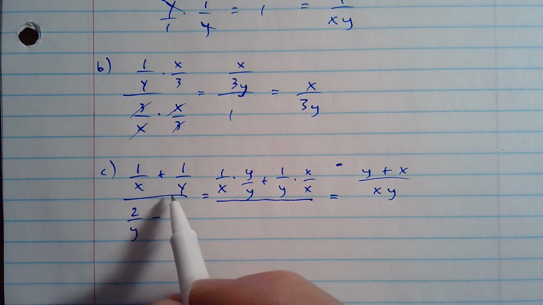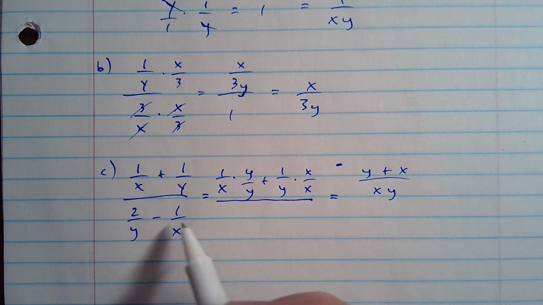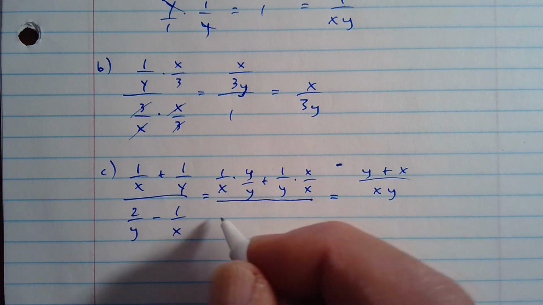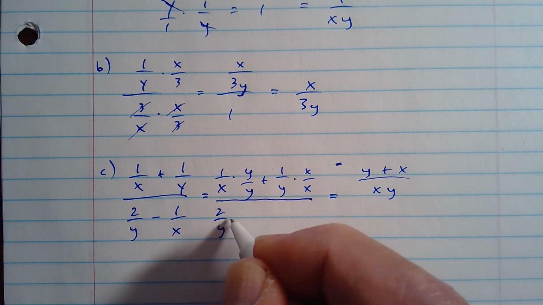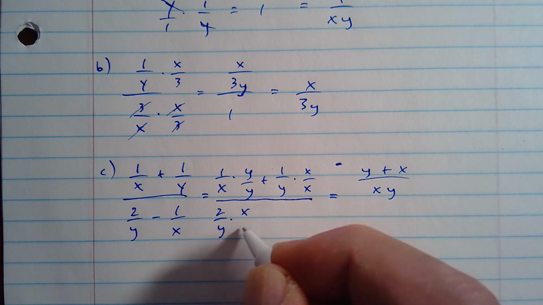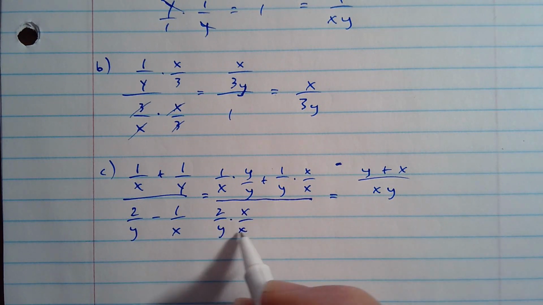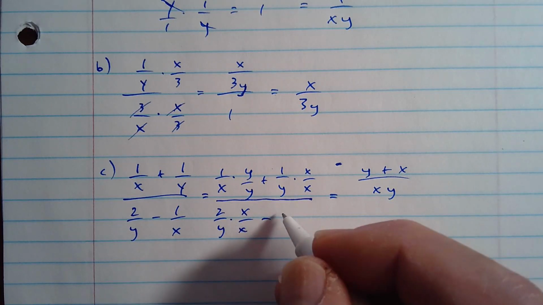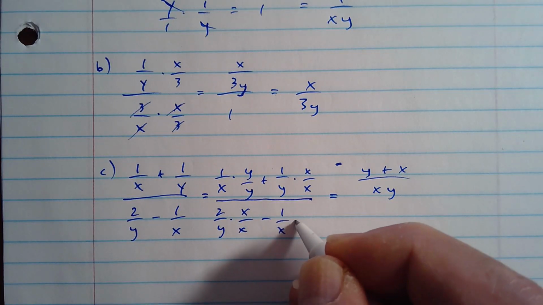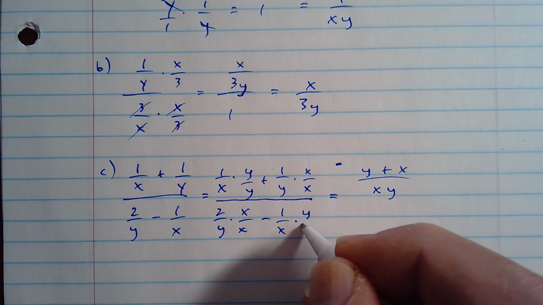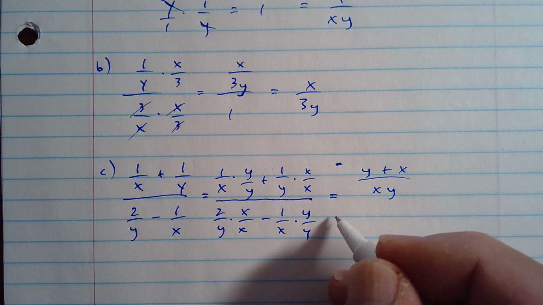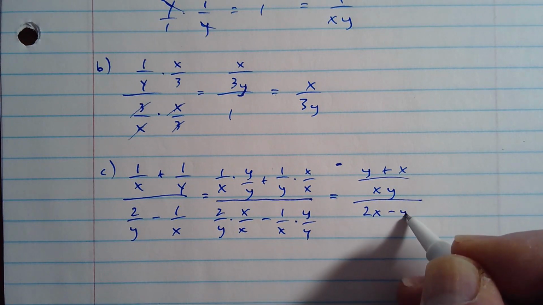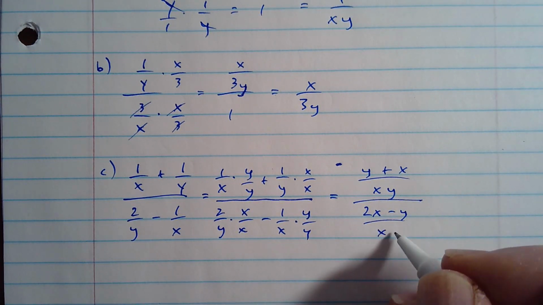That's just the numerator part. Now I'll just start over and do that to the denominator part. Same common denominator. So now this 2 over y is going to have to be multiplied by x. That gets me xy, which is the common denominator. And now it's minus, and then this 1 over x gets multiplied by y over y to get that xy common denominator. That gives me a 2x minus y all over xy.